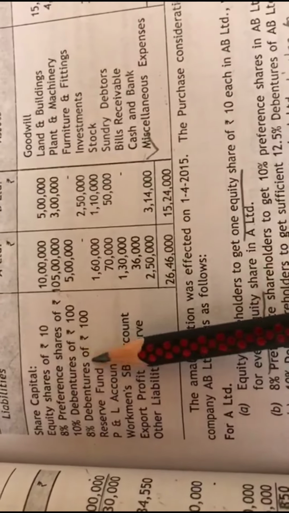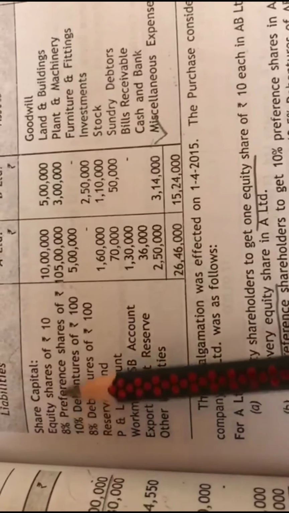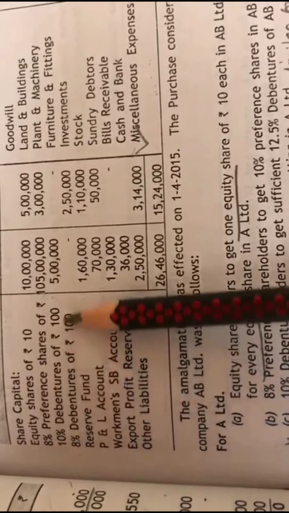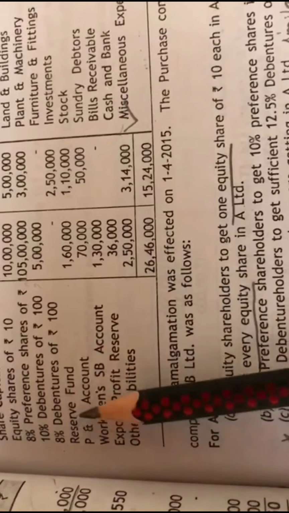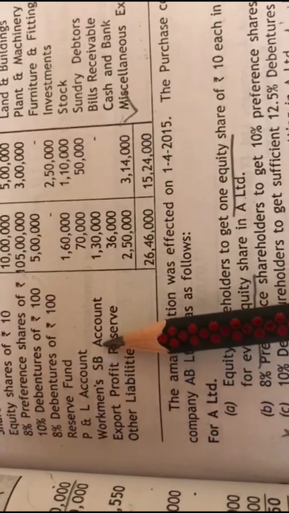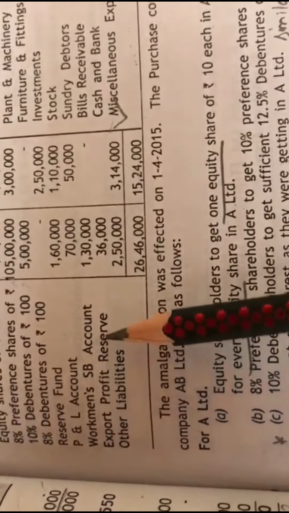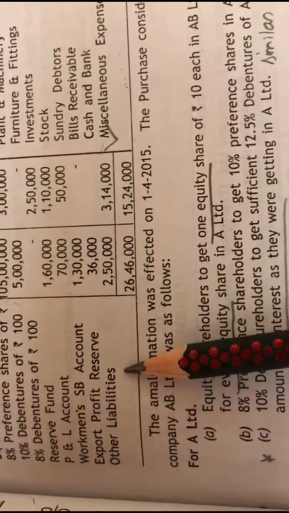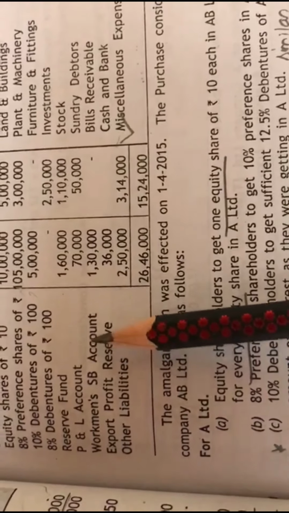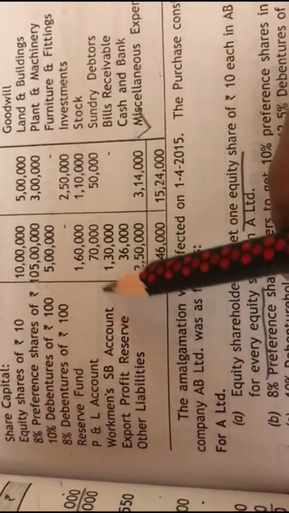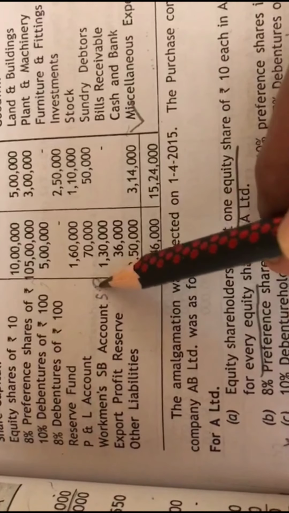Then we'll move on to the liabilities. You have equity shares, 8% preference shares, 10% debentures, 8% debentures, reserve fund, profit and loss account, workman savings bank account, export profit reserve, and other liabilities. As you all know, the workman savings bank account is a statutory reserve. This is called a statutory reserve.